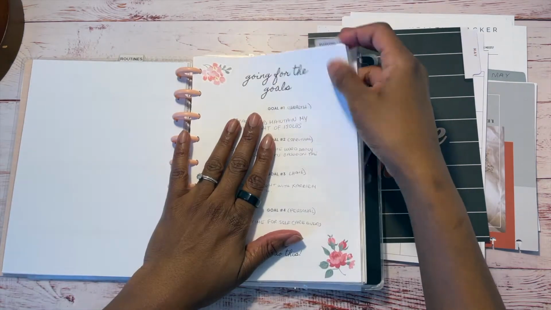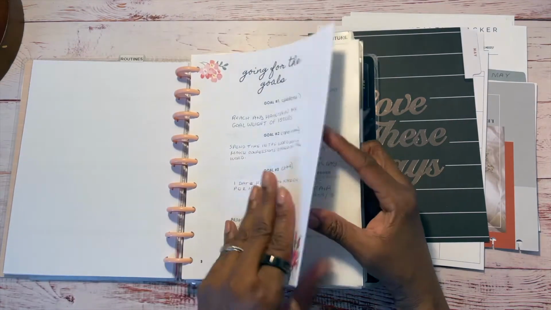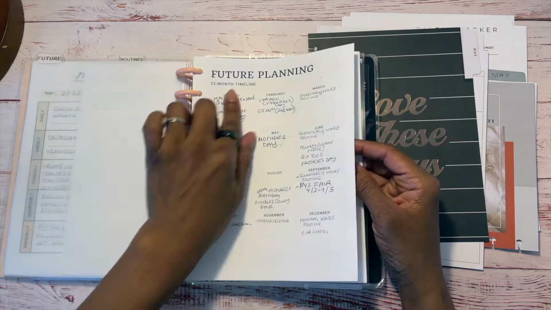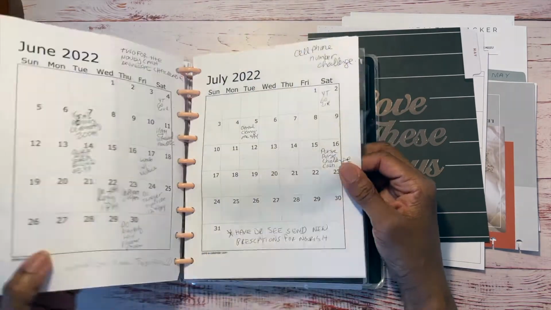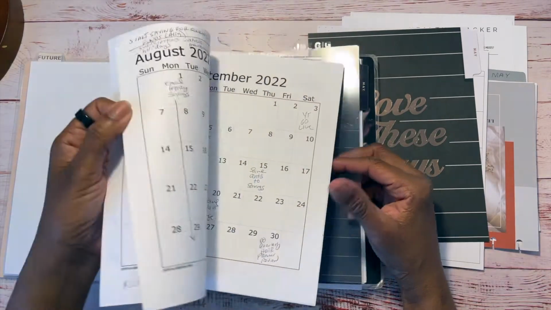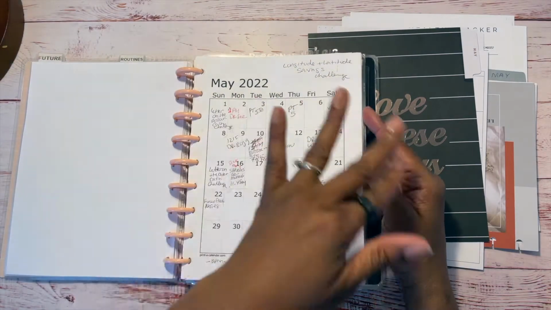My next section, this is just future dates for appointments that I know are going to come up in the future that I want to keep track of. Like I have May through the rest of the year. And this is simply so that if I make appointments, I don't overbook myself in the future.